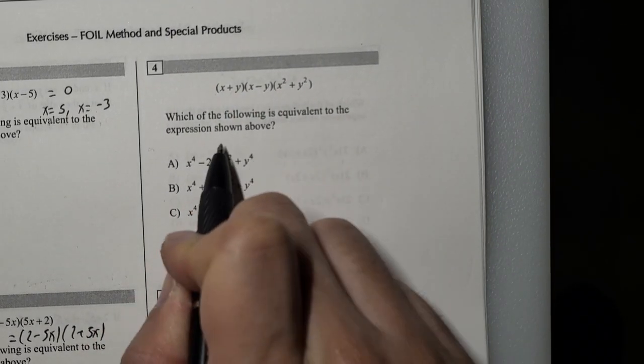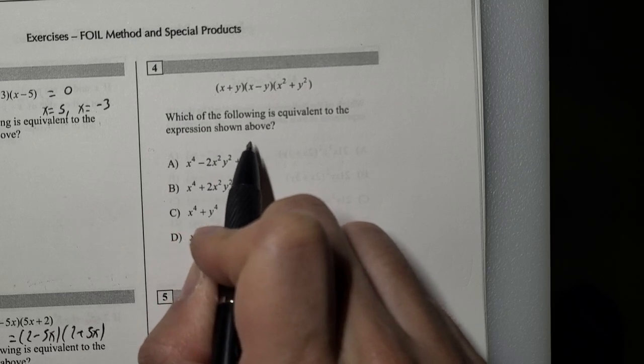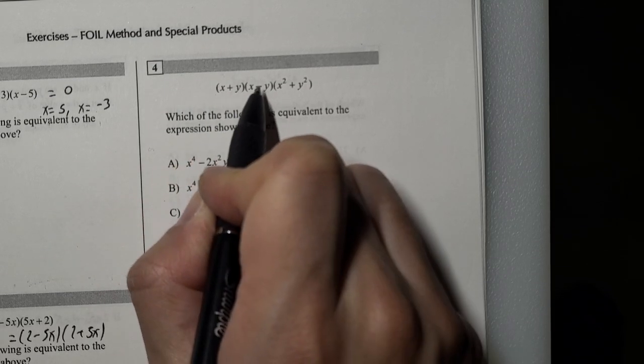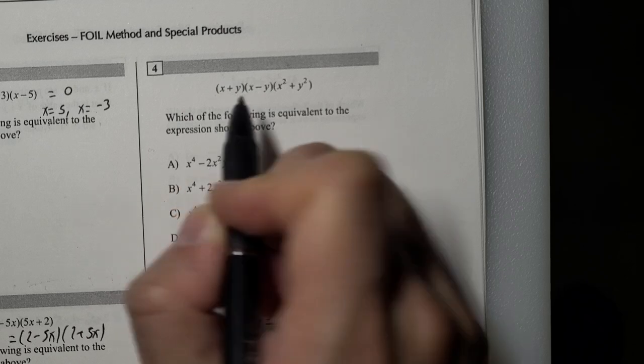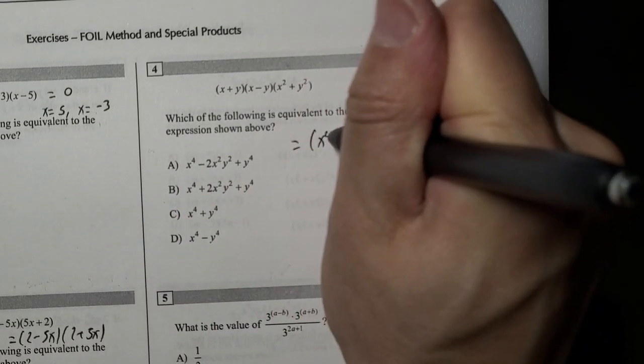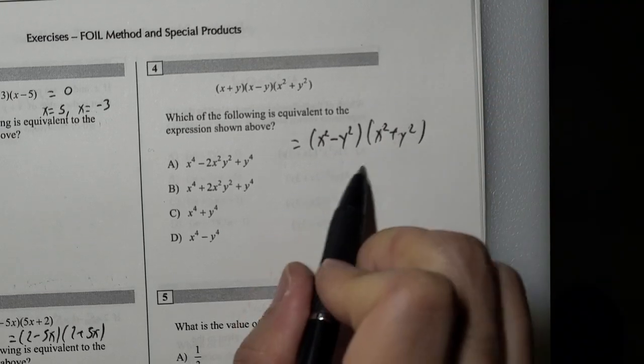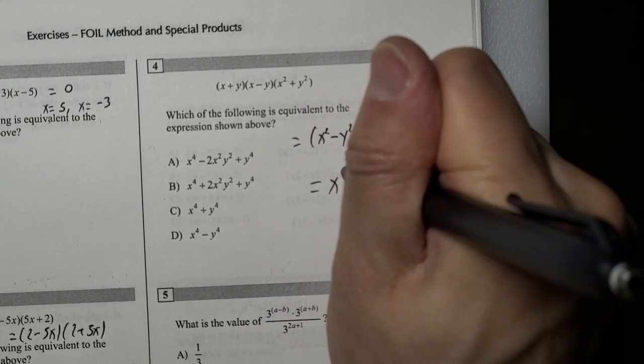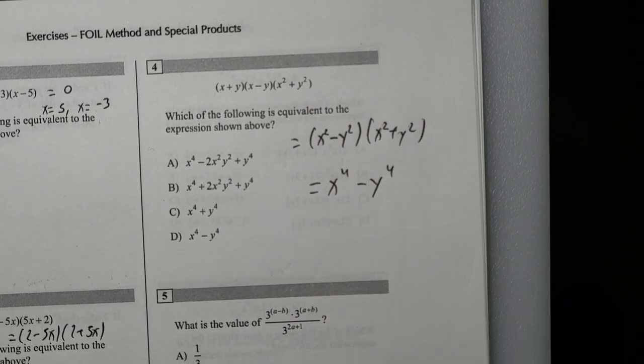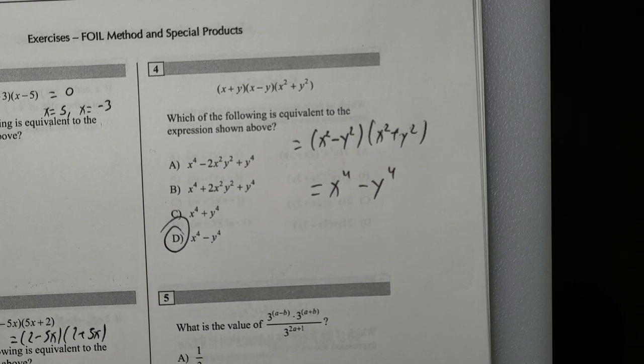Which of the following is equivalent to the expression shown above? Okay, so let's do these two first. Difference of 2 squares again, that would be x squared minus y squared. And then we have the other term still, the third term. This is again difference of 2 squares. So it'll be x to the 4th minus y to the 4th. Answer is D. So you gotta know those formulas.